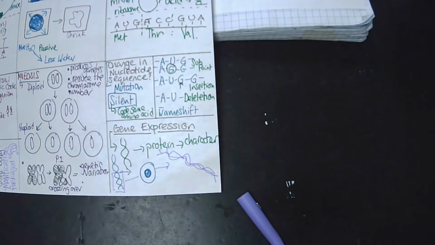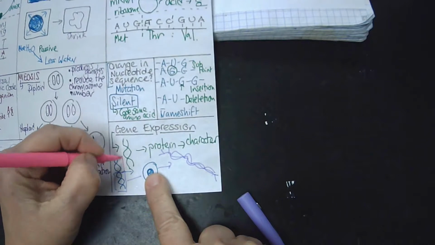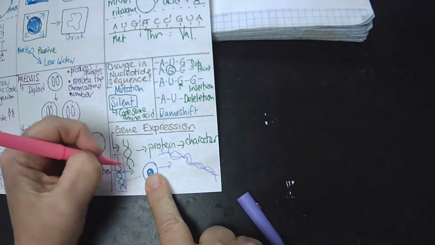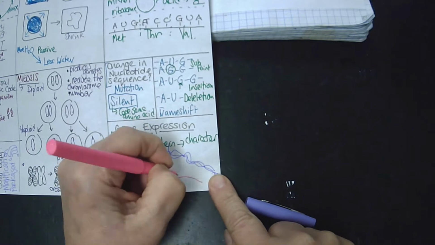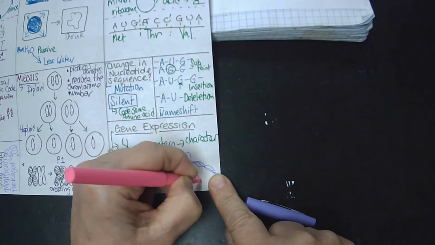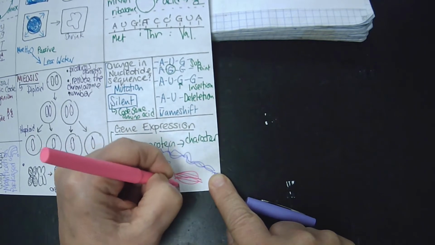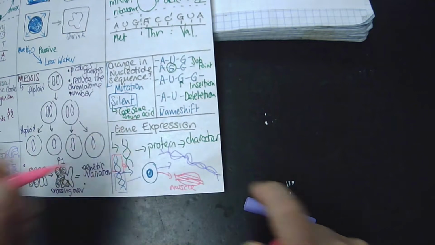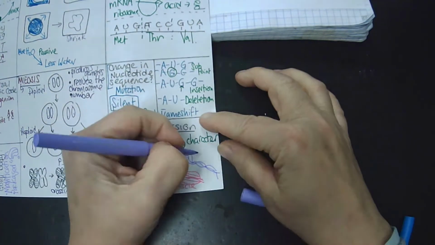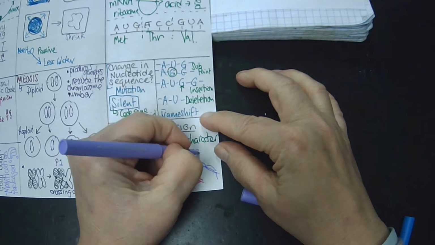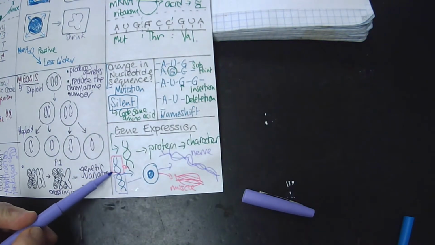But if this section of the DNA here is switched on, right, you may end up with a muscle cell. So every cell in your body where you have a nucleus has a complete set of DNA, but only certain sections are expressed in any given cell.